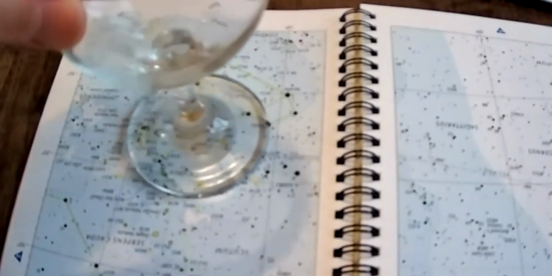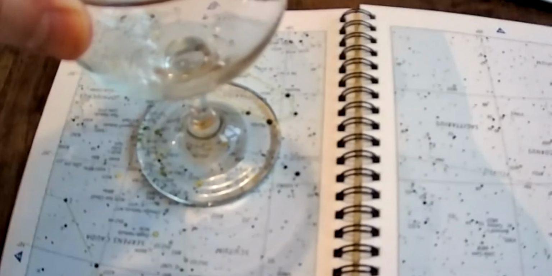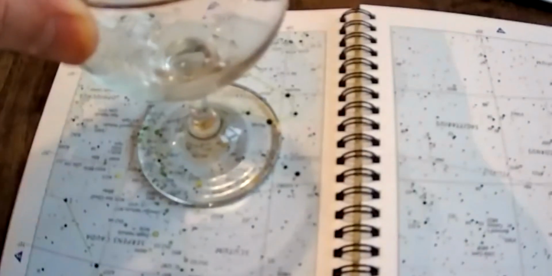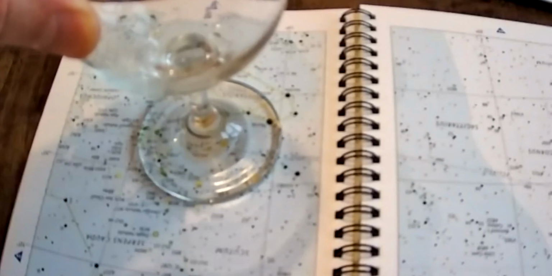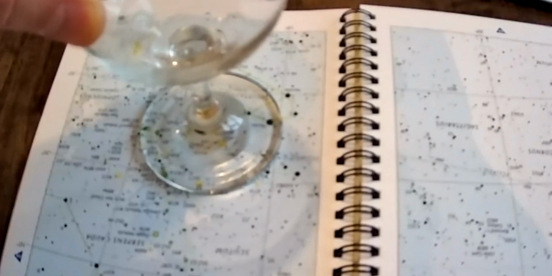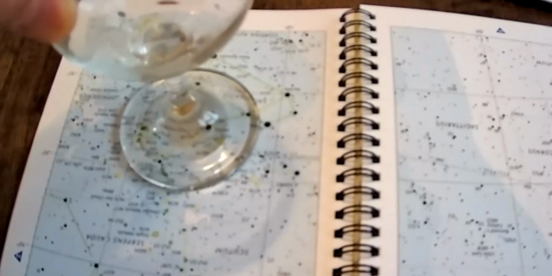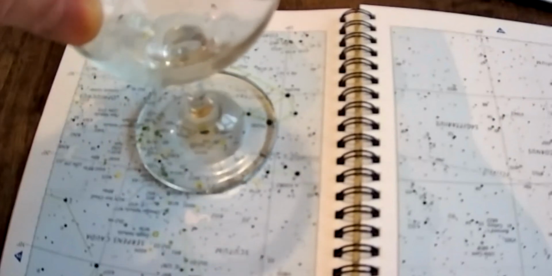Right. So if we end up getting complete alignment, you can see how we get a black ring all the way around the stem of the wine glass. And that's when we're in perfect alignment. But if we're slightly off alignment, we can see that the star ends up being an arc instead. And then further away, it comes back to being a star and just shifts its position a bit.